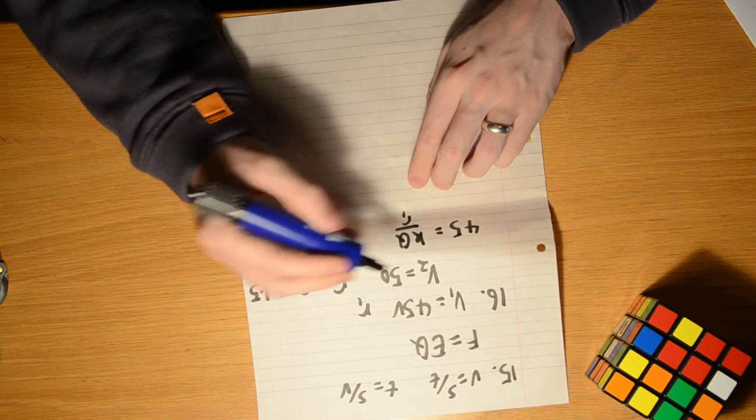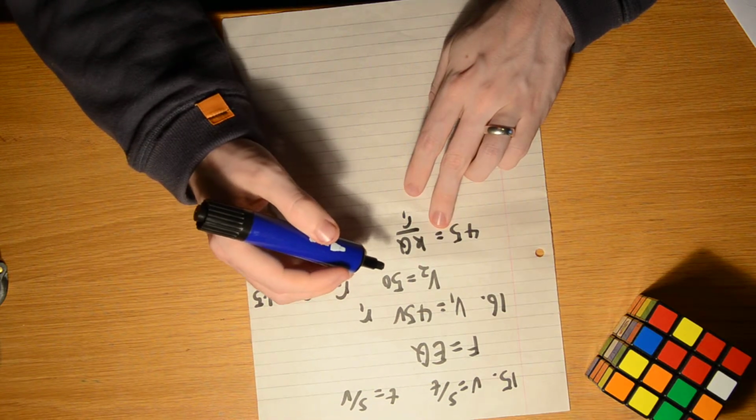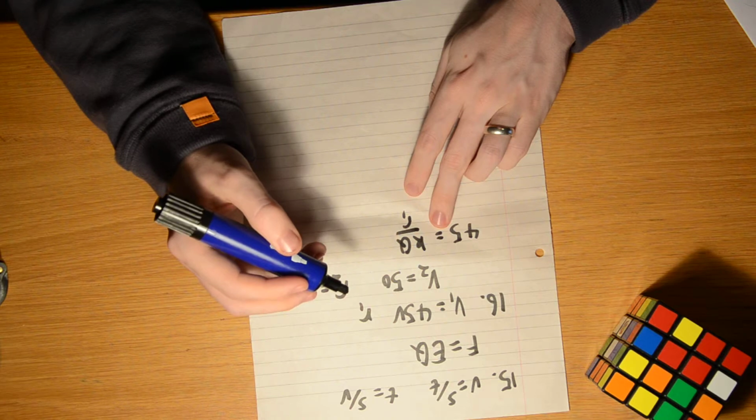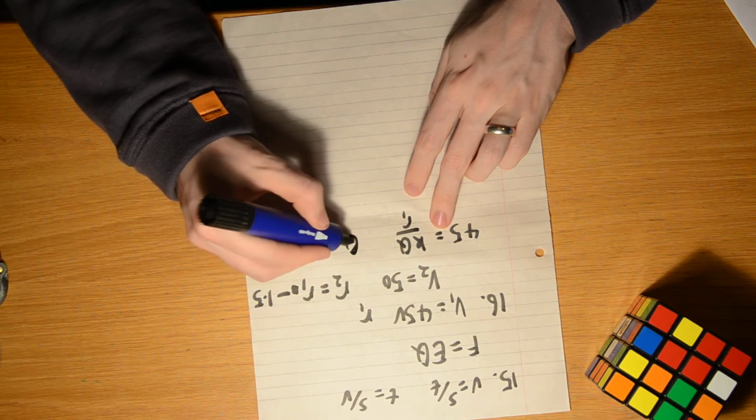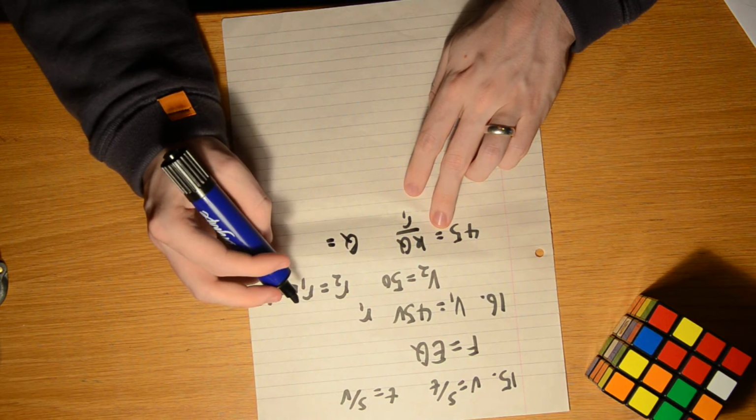So if I multiply both sides by R1, divide both sides by K, sorry about the lame paper, we're going to end up with a term for Q. We're going to find that Q is 45 R1 over K.